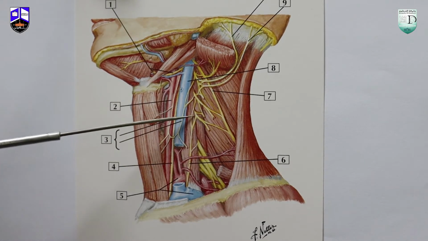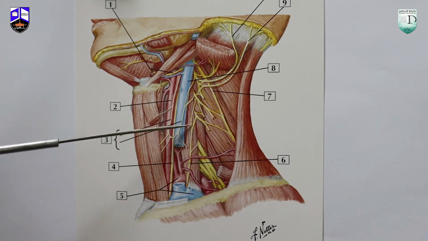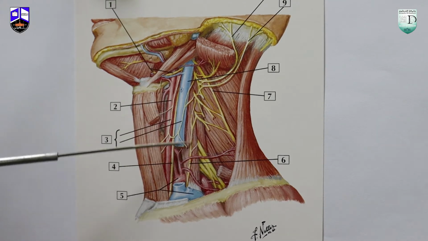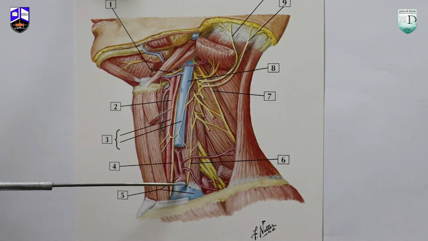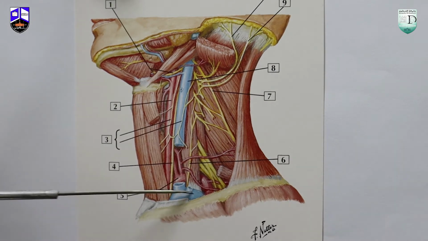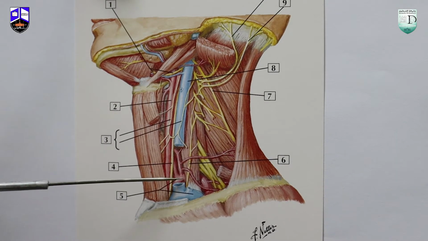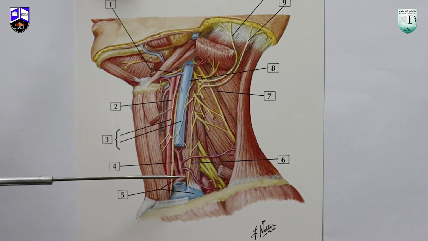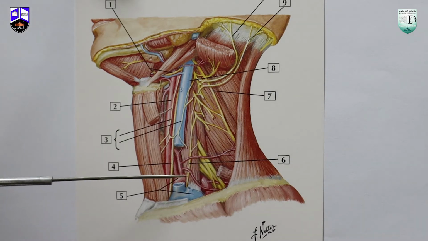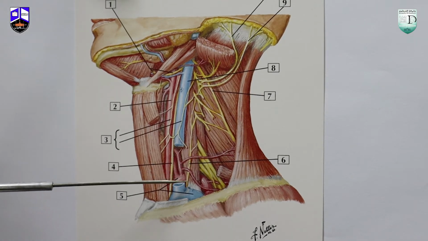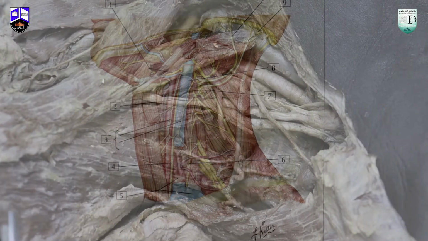It descends downwards vertically over the scalenus anterior from its lateral border to its medial border, then descends downward behind the subclavian vein. This nerve is the most important of the muscular branches because it's the only motor supply to its own half of the diaphragm. Also, it gives sensory branches to the mediastinum, the pleura and the peritoneum. That's all for the muscular branches of the cervical plexus.